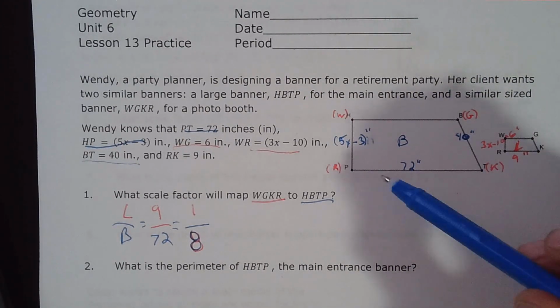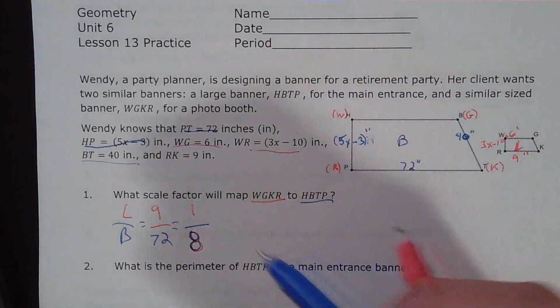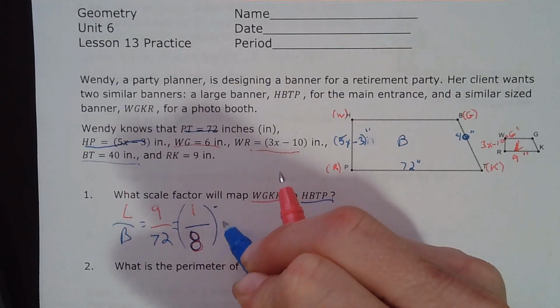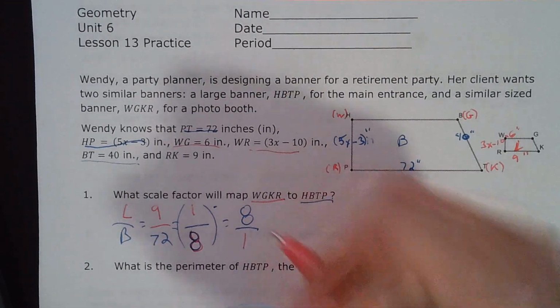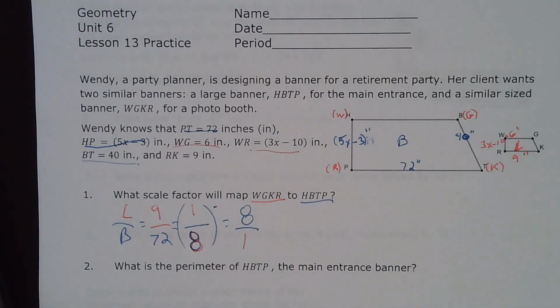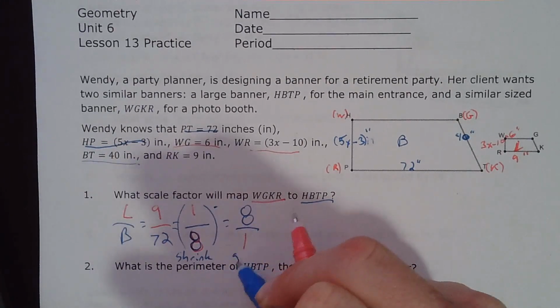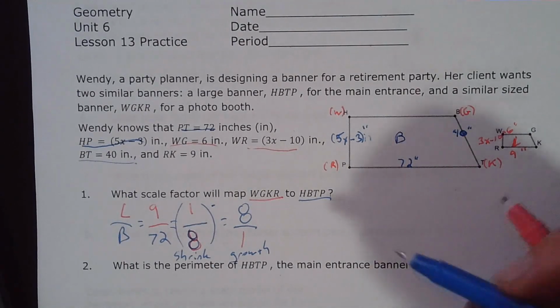That makes sense. Okay, so to shrink anything from here, we multiply by an eighth. To grow it, the inverse equals 8 over 1. So that's our growth. This is our shrink. This is our growth. So easy. Now it's going to ask us what's the perimeter.